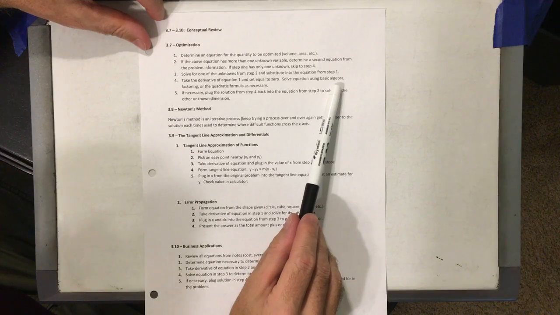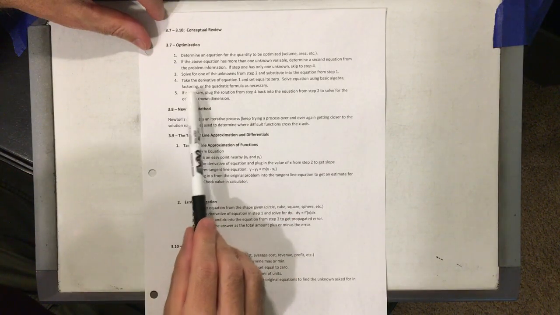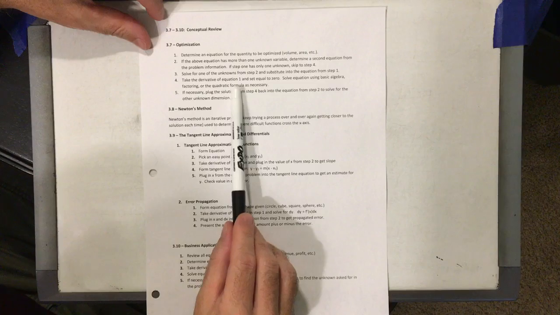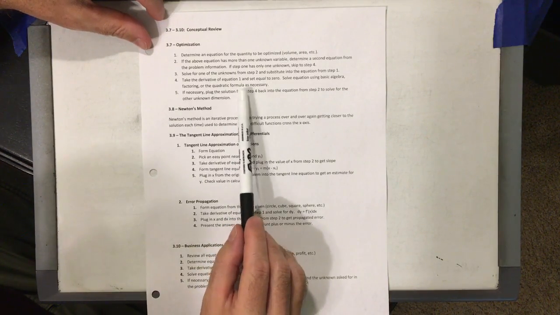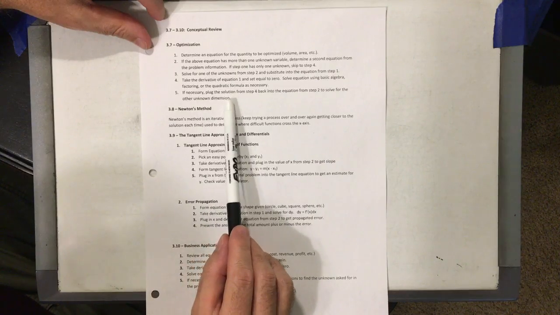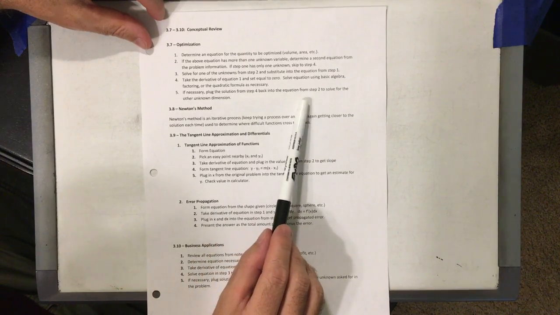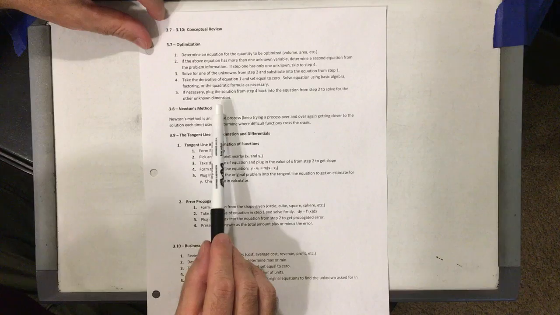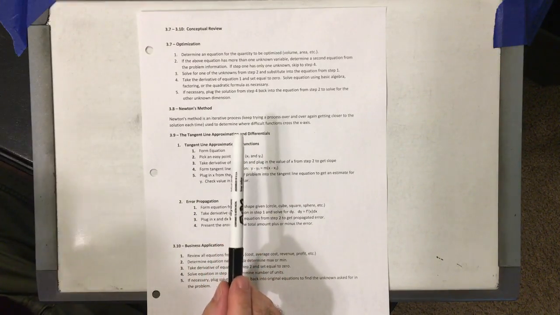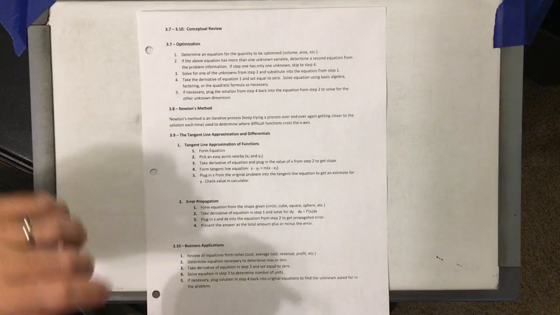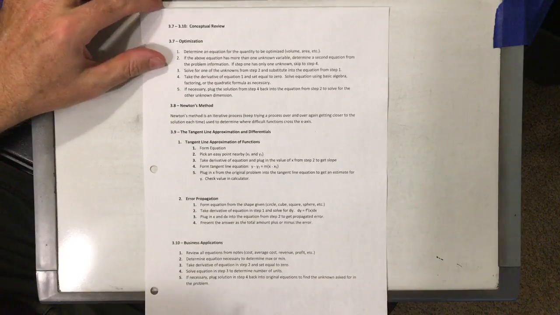Solve the equation. You might have to factor. You might have to use the quadratic formula. Don't freak out, just do that. And plug the solution from step 4 back into the equation from step 2 to solve for the other unknown dimension. Okay, so those were kind of like some of the problems we had.